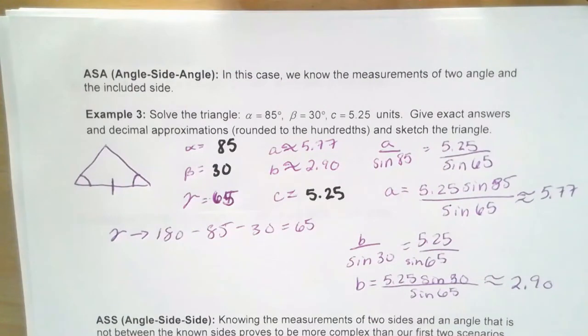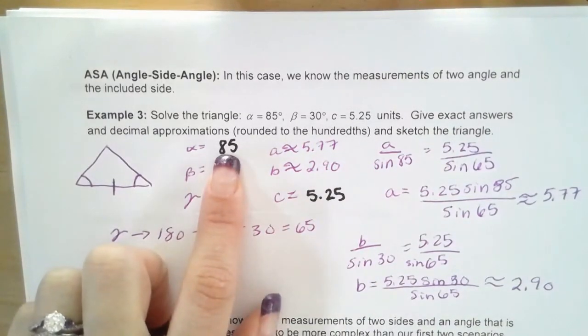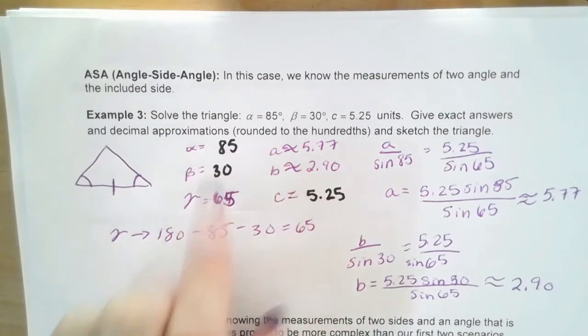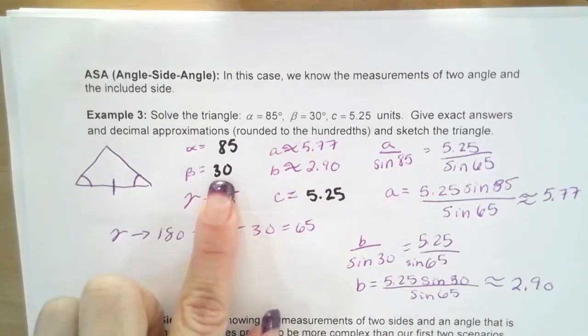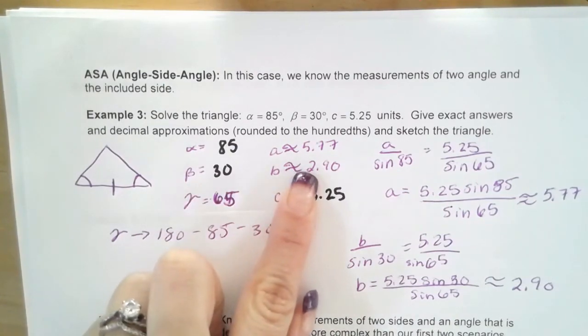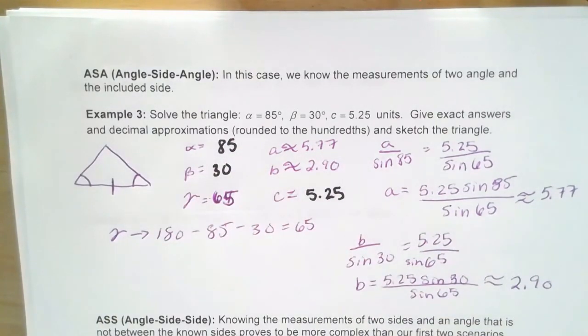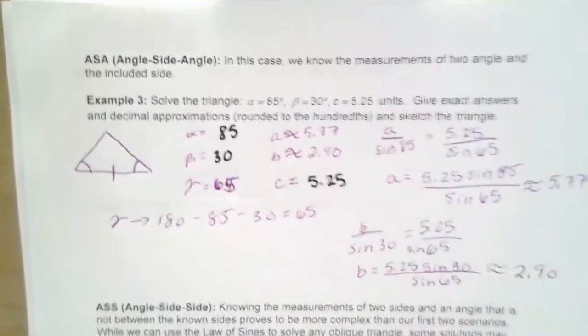I want to show you another trick, guys, to check your work. Angles and side lengths always have a connection. So your longest side should be with your largest angle. That goes for your smallest too. Your smallest side should go with your smallest angle. We can double check that. 85 is our largest angle, and what do you know? Side A is our largest side. Our smallest angle is 30. Our smallest side is B. So see how they match up. So this is a quick way to check your work. If it doesn't work out this way, you know you did something incorrect.